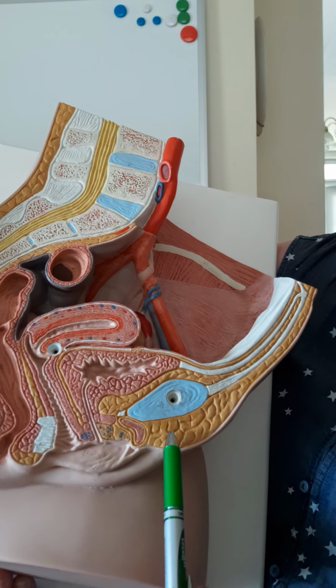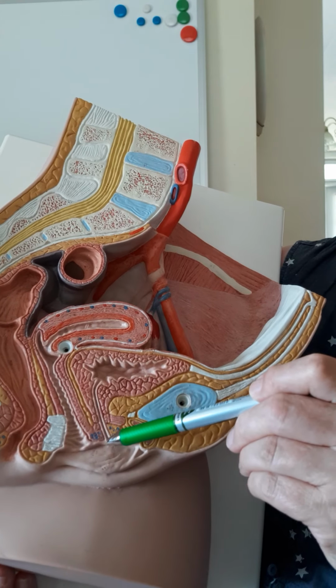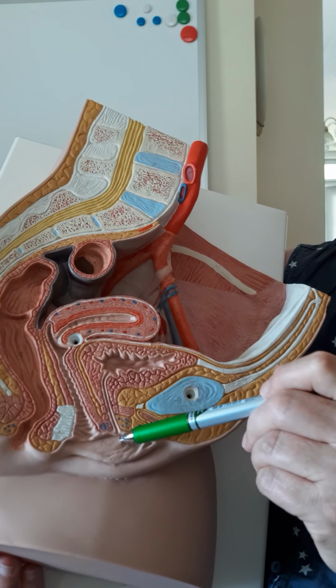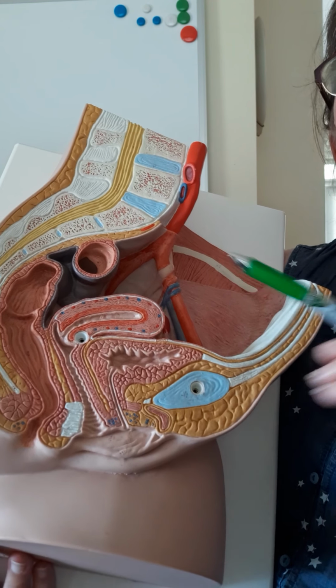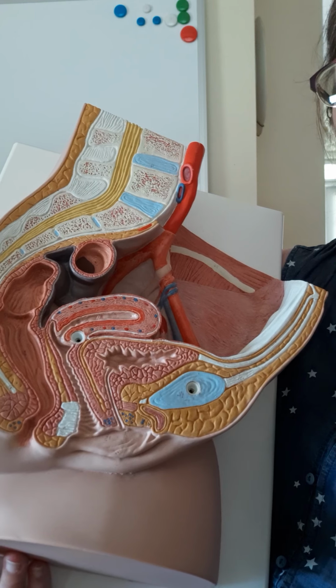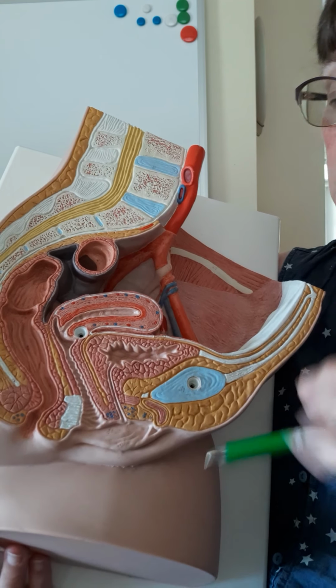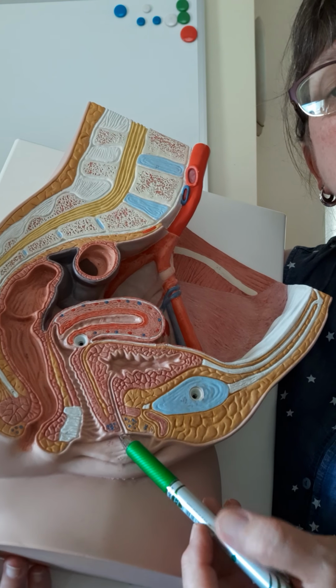I want to come back here and let's take a look here. Here is the urethra in a female. Okay, notice compared to a male, it is significantly shorter. One of the reasons that women get significantly more bladder infections is the difference in length in a male urethra and a female urethra.